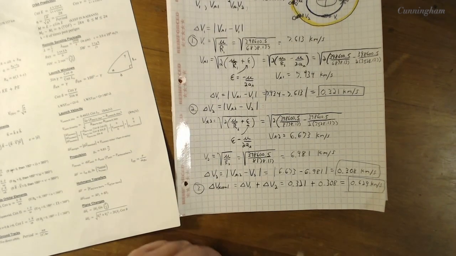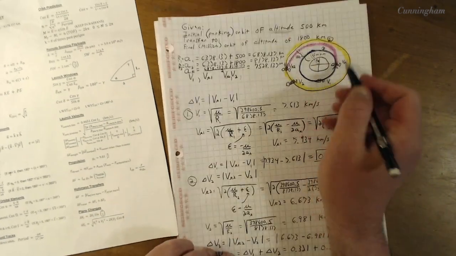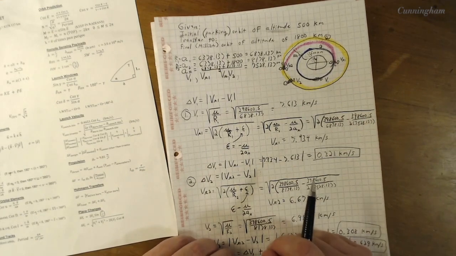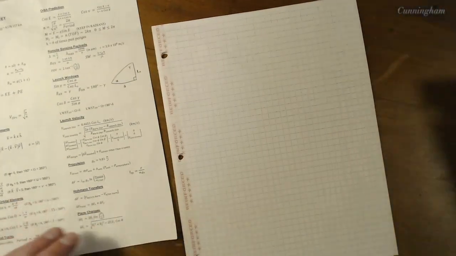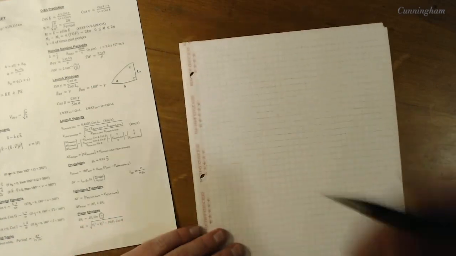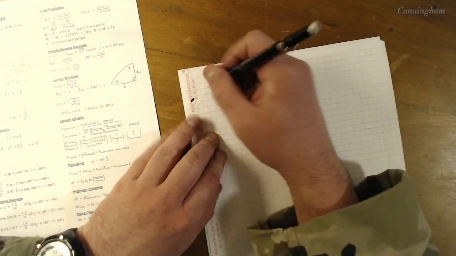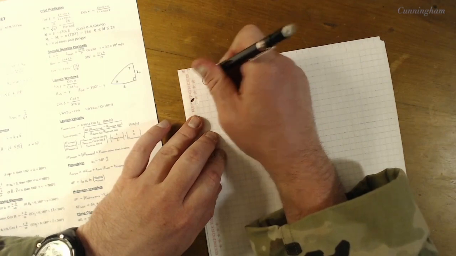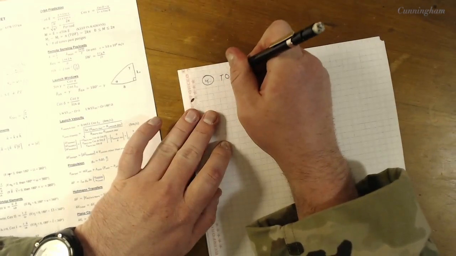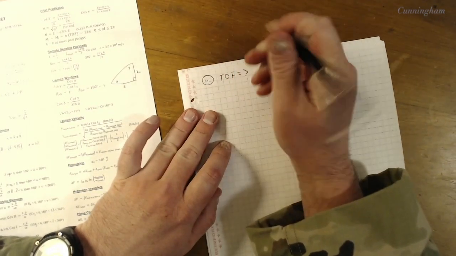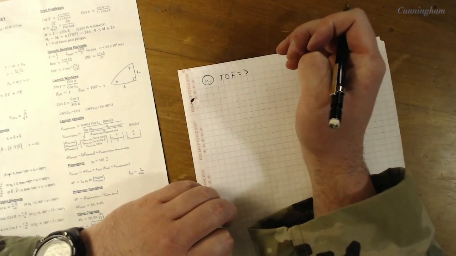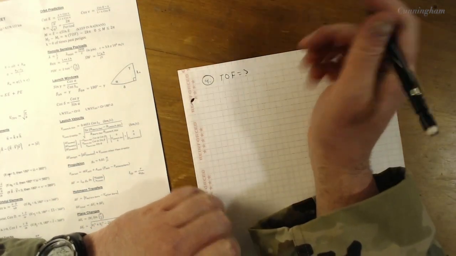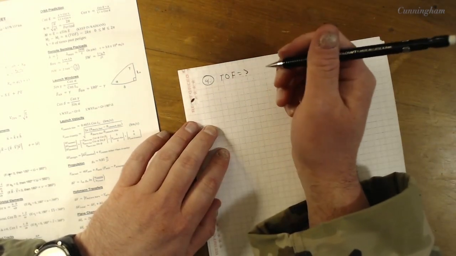That's the most energy efficient way to get from orbit number 1, the blue orbit, to the yellow greenish orbit, which is the mission orbit. That's almost the end of the story. Almost. The last thing the problem wants is a time of flight. So this is somewhat similar to the time of flight we found in the orbit prediction lesson, last lesson, but we're going to find it in a much, much simpler way.